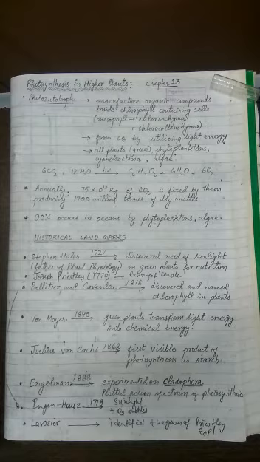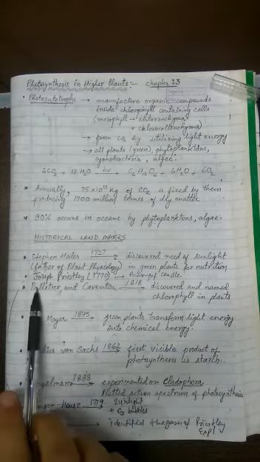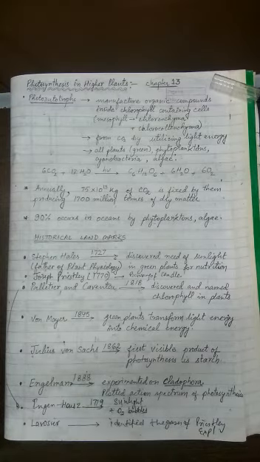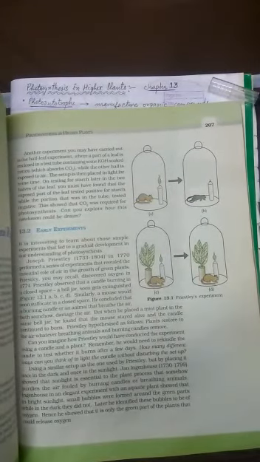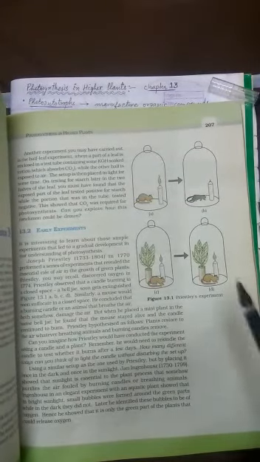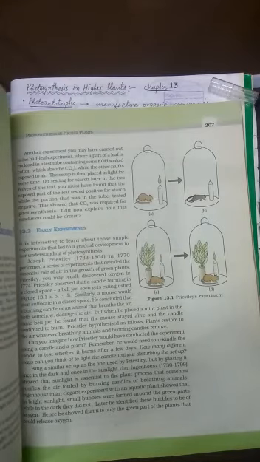And then in 1770, this is given and explained in NCERT in detail, Joseph Priestley performed an experiment regarding the burning of a candle. This experiment is given in the NCERT on page 207. It may be 208 for those who have a different book because new editions have come up.